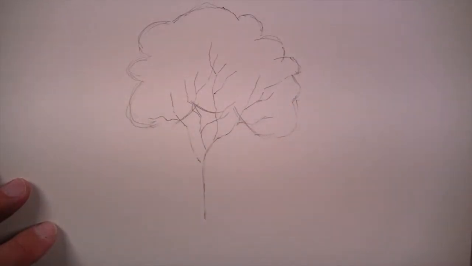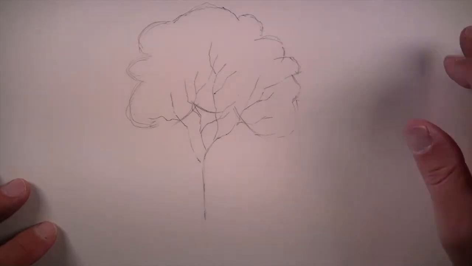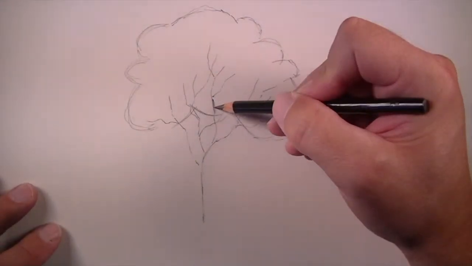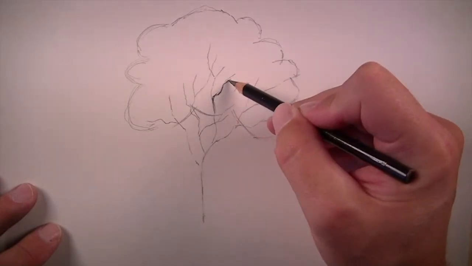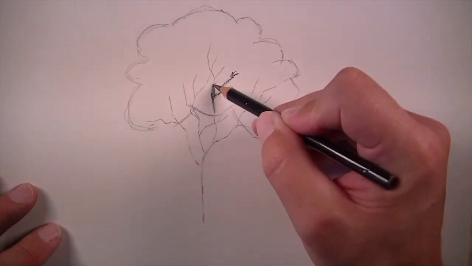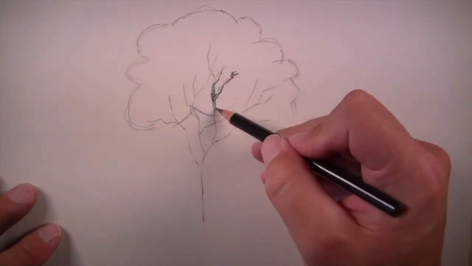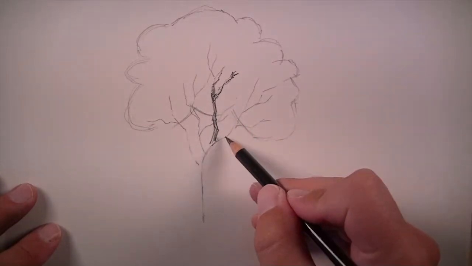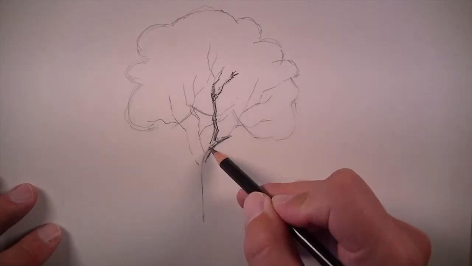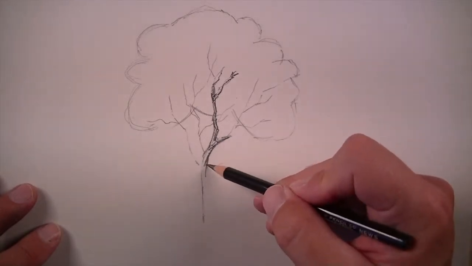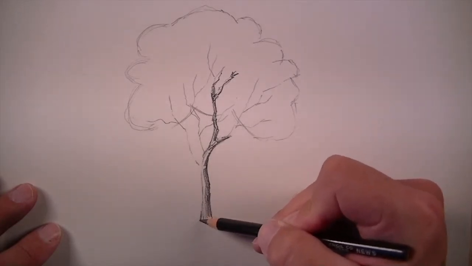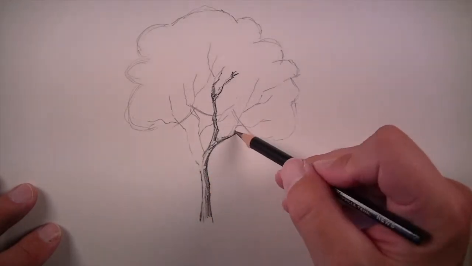Alright, now that we've got the canopy and the branches in place, let's start making those branches look a little bit more realistic. We need to consider the light source, and in this case the light source will be coming from the left side of the image. So we're going to create more shadows or darker values on the right side of the branches. We can also put a bit more pressure on the pencil now since we've got some guidelines to go by. We can be a bit more confident in the marks that we're making.